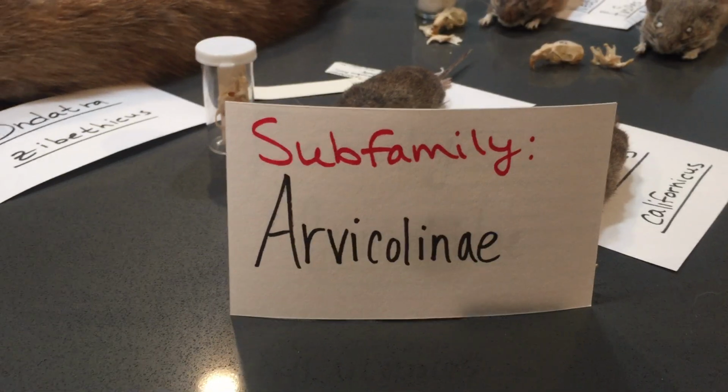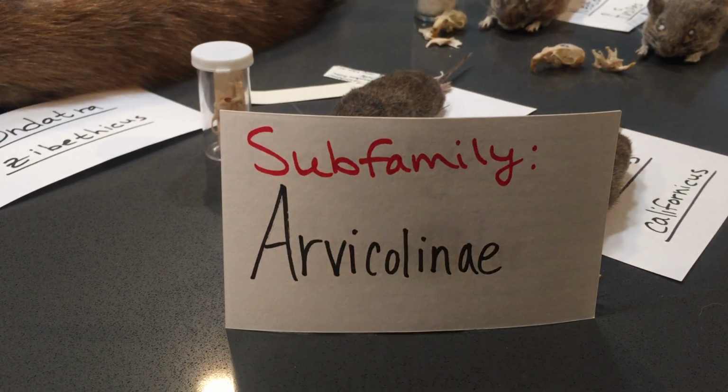The Arvicolinae, and these are the voles, the lemmings. These are vegetation eaters. These are through and through herbivores. So the meadow mice, they're also called meadow mice. Voles are often called mice, but in the rest of the world they're mostly called voles.